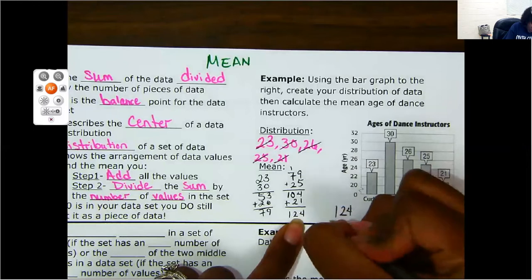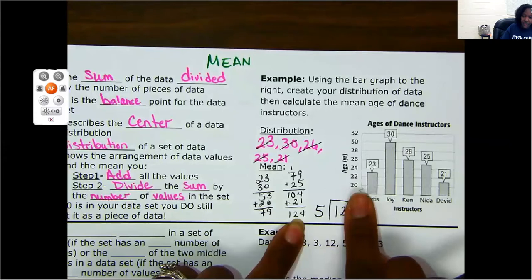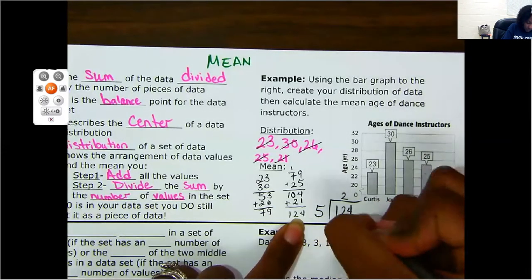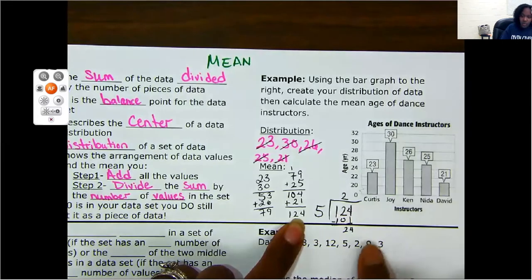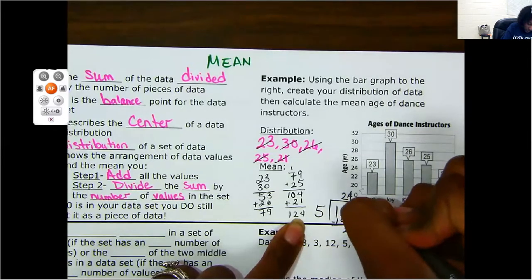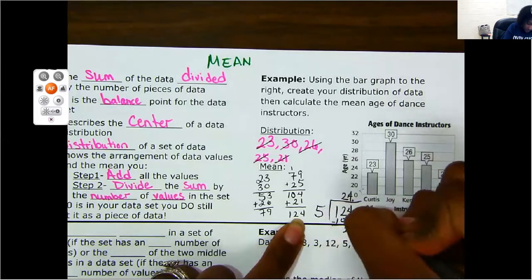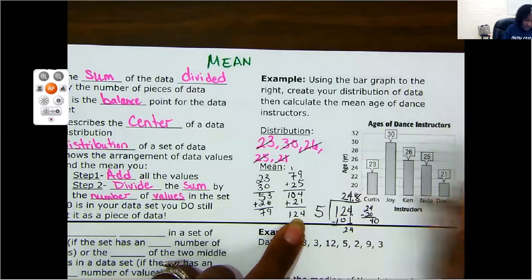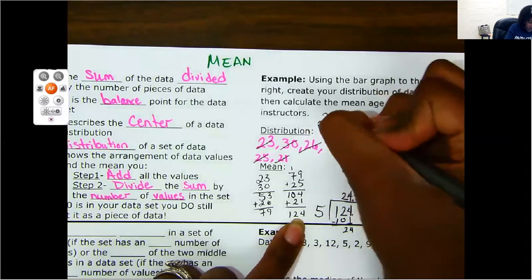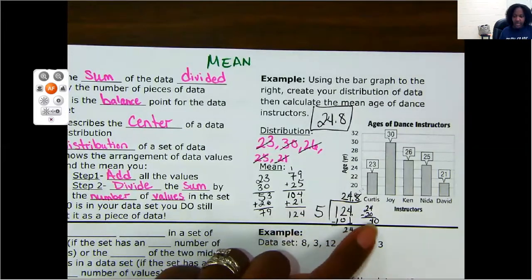So we have 124 divided by 5. 5 will not go into 1, but it will go into 12 2 times with 2 left over. 5 will go into 24 4 times. 24 minus 20 leaves me 4, so I need to add a decimal and a 0. 5 will go into 40 8 times. So our mean will be 24.8. Now I know that got a little crowded at the end, but no worries.